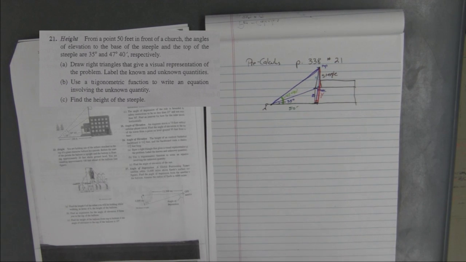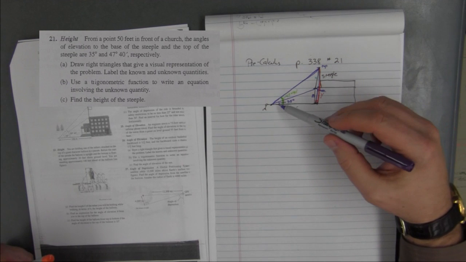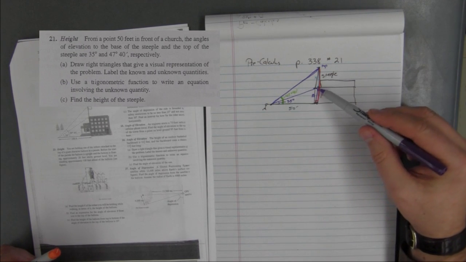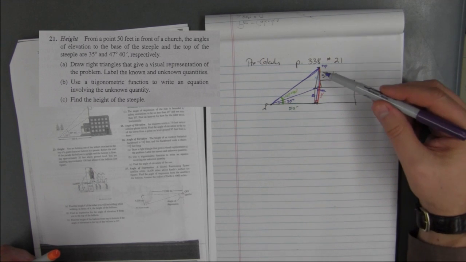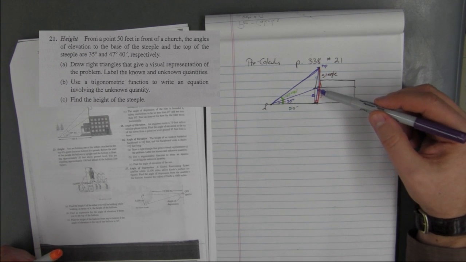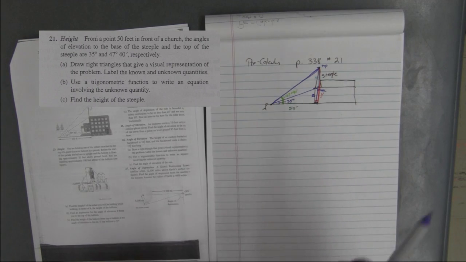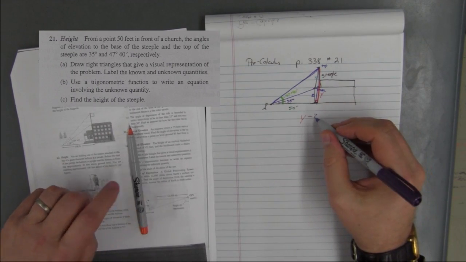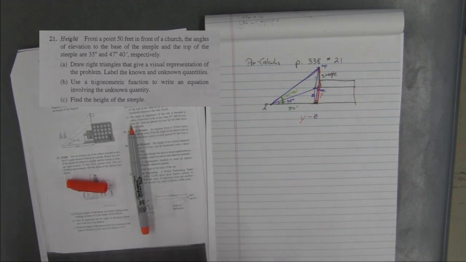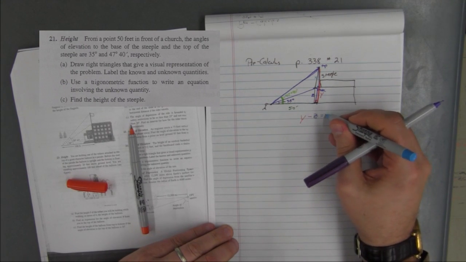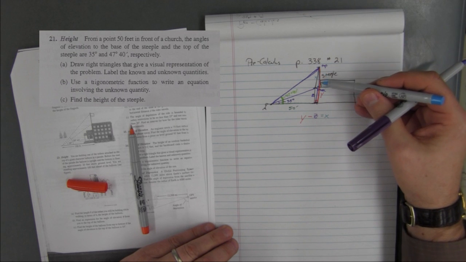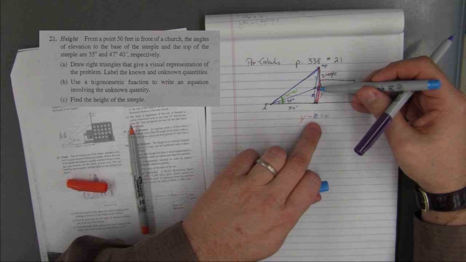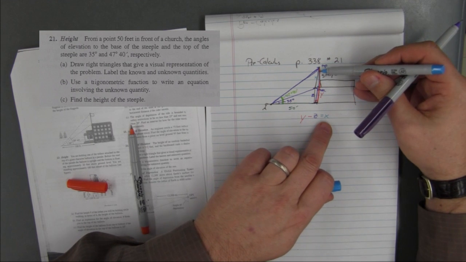So the strategy we're going to use is to say, I can use this big triangle to find Y, I can use this little triangle to find Z, and then if I do Y minus Z, it will give me X. So Y minus Z will give me the X that I'm looking for. So that says that if I take this whole height here, that's the Y, and I just subtract out this part, Z, then what's left is the height of the steeple.